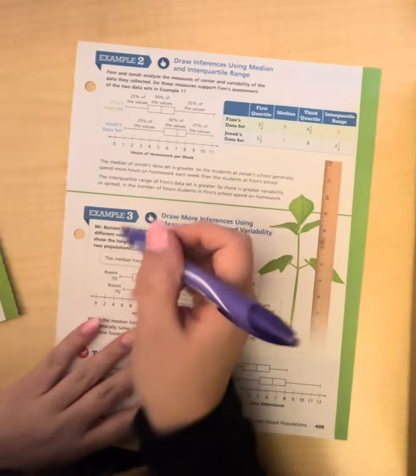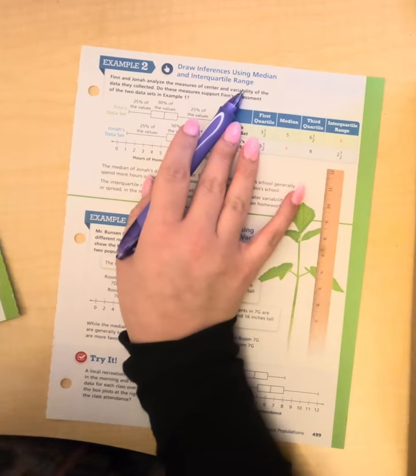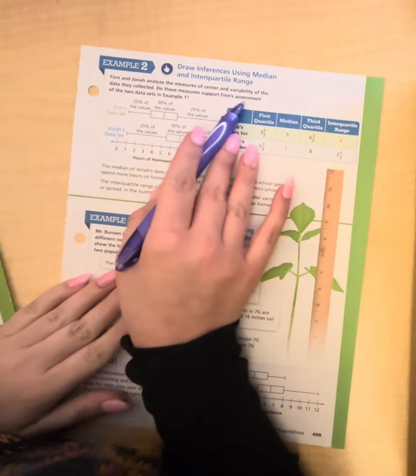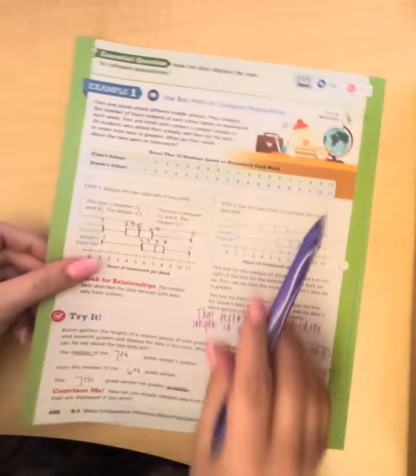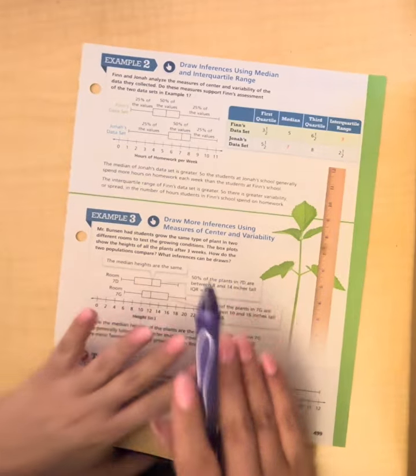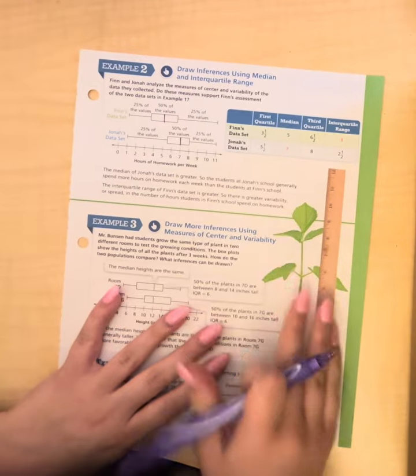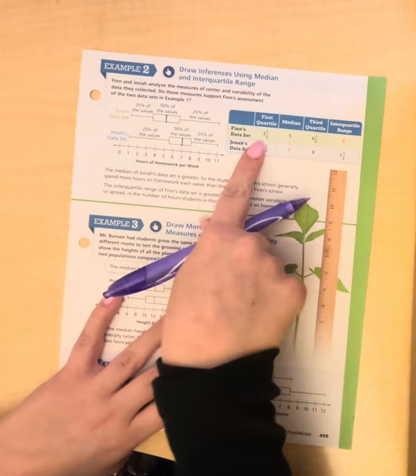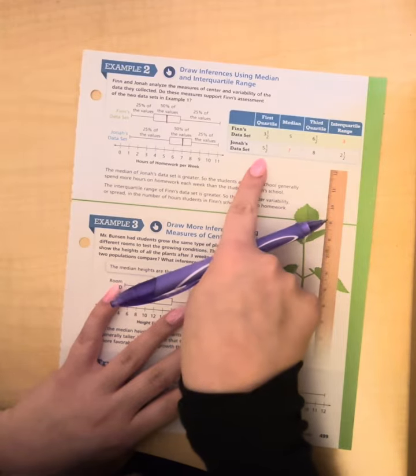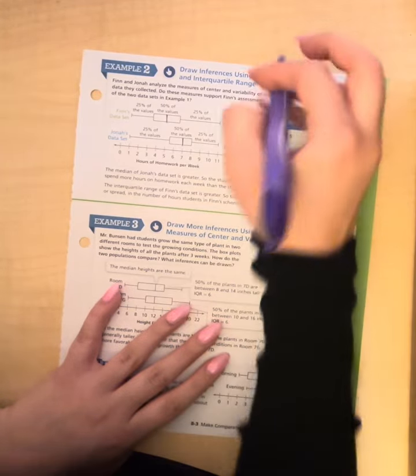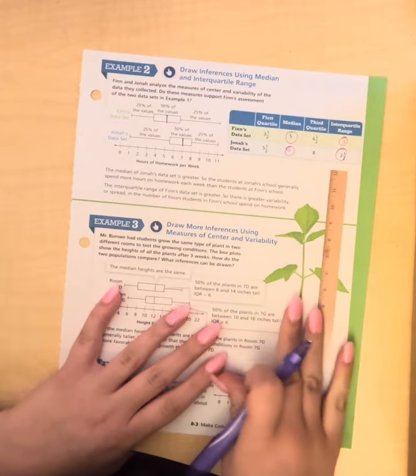Now let's look at example 2. It says, Finn and Jonah analyzed the measures of center and variability of the data they collected. Do these measures support Finn's assessment of the two data sets in example 1? So we're comparing it back to our example 1. And if we look, we still have all the same data points. So Finn's data, first quartile is 3.5, third quartile is 6.5, first quartile for Jonah's data is 5.5, third quartile is 8. We are going to look at the medians and the interquartile ranges here.